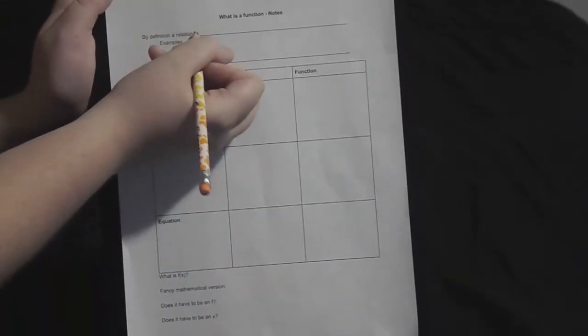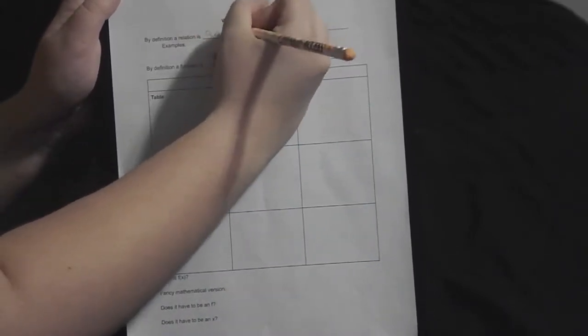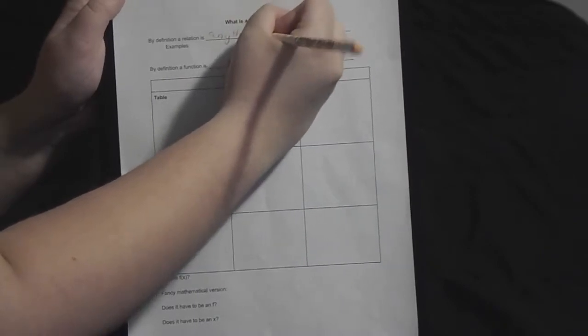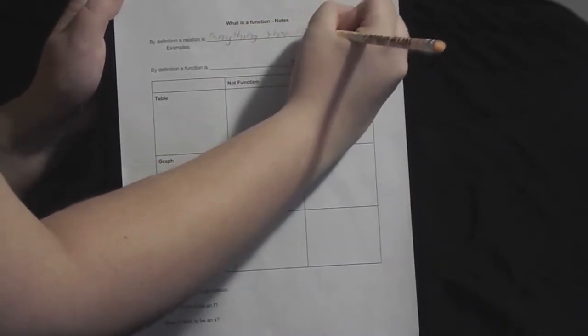So this says, by definition, a relation is... In math, the word relation means anything that relates x and y.